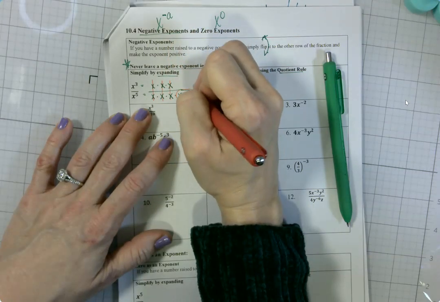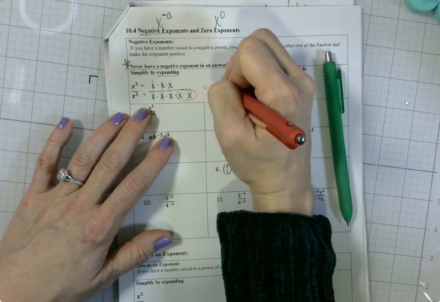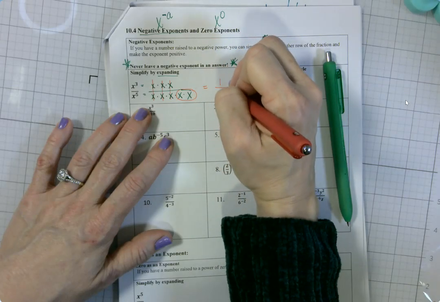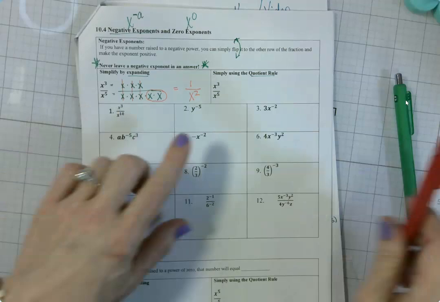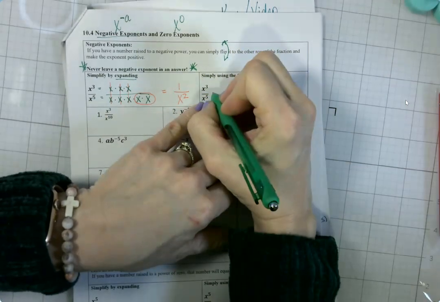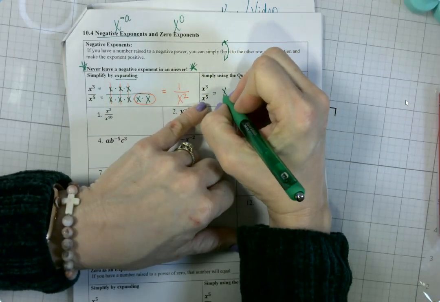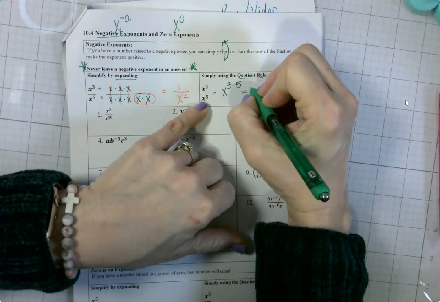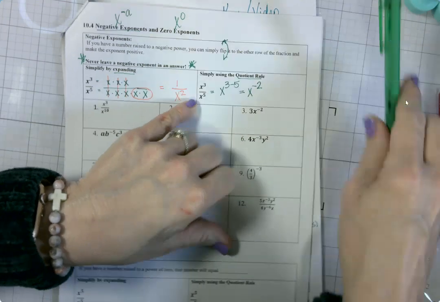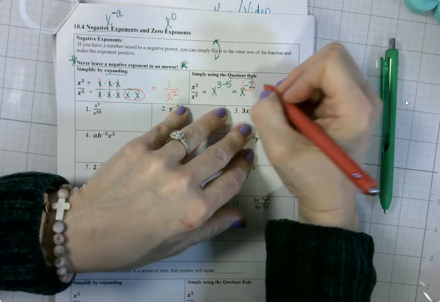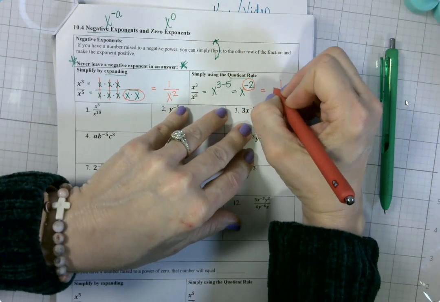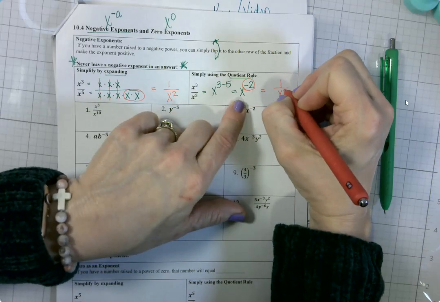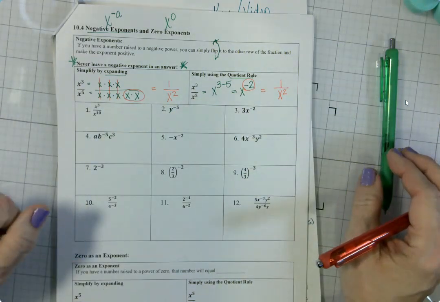So we are left with 1 over x squared. Now in this one, if we were to use the quotient rule, we're going to have 3 take away 5. Well, that gives me a negative 2. I cannot leave it negative. So I'm going to move it from the numerator to the denominator and make it positive.